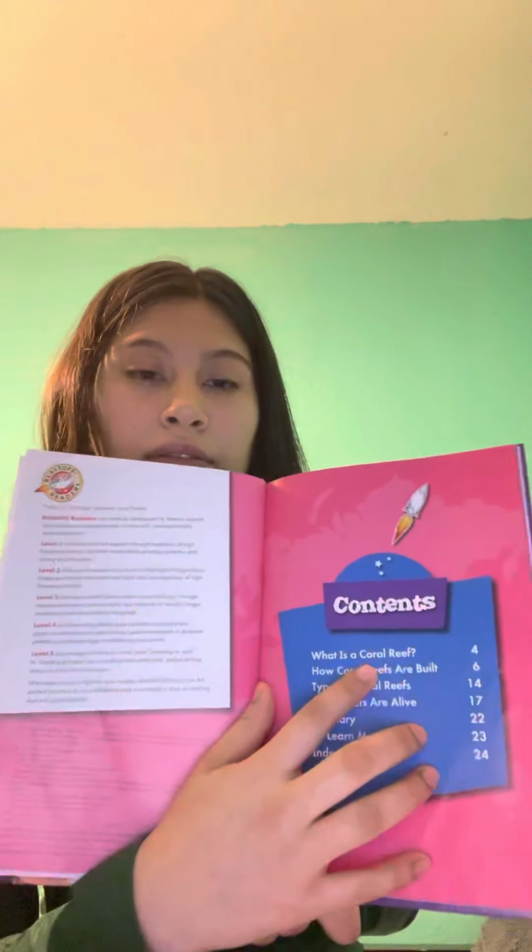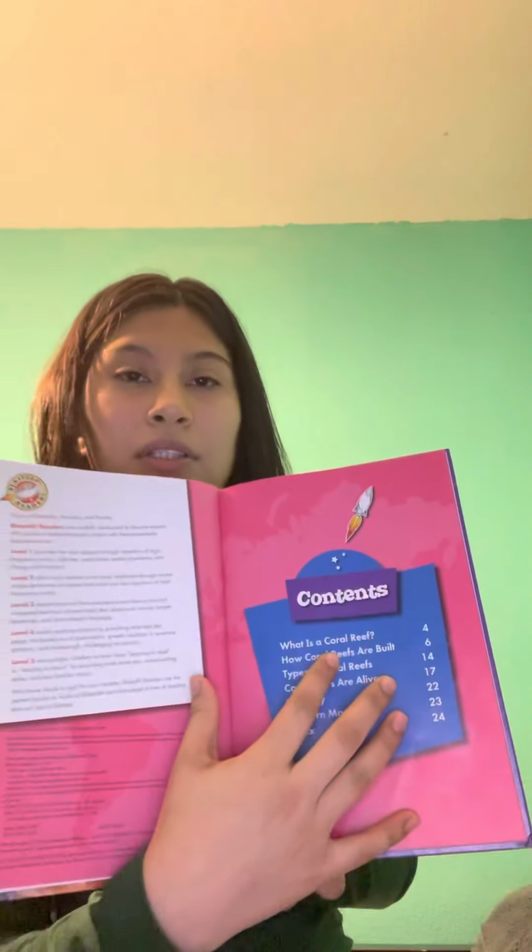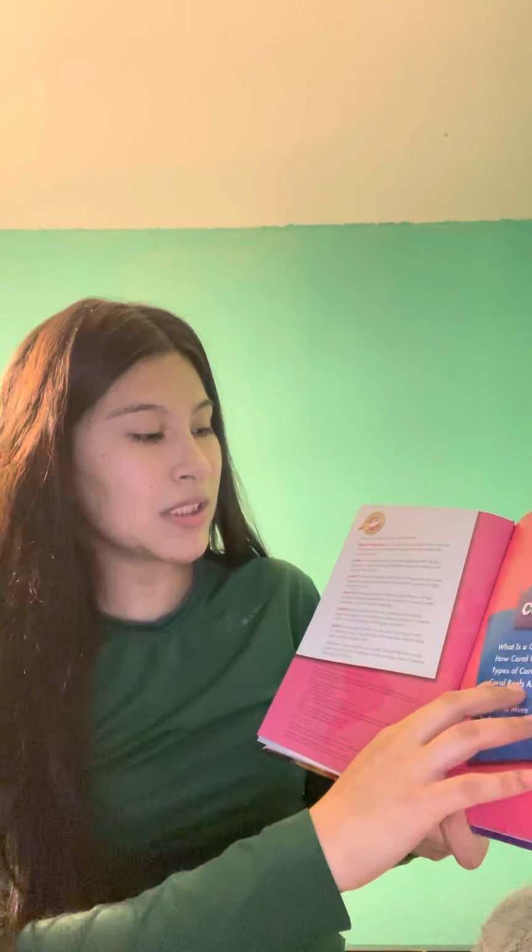Before I begin to read, I'll be going over the contents, which include what is a coral reef, which is a question I asked earlier. And so they will be giving us what is a coral reef. So remember, I'll be pointing that out. And how coral reefs are built, types of coral reefs, are alive, glossary, to learn more, and index.